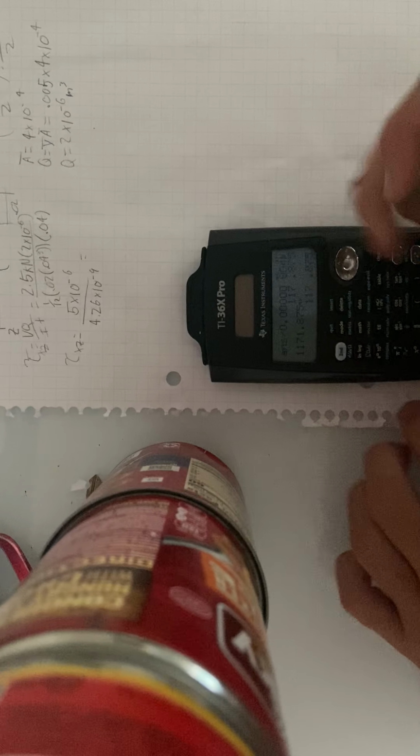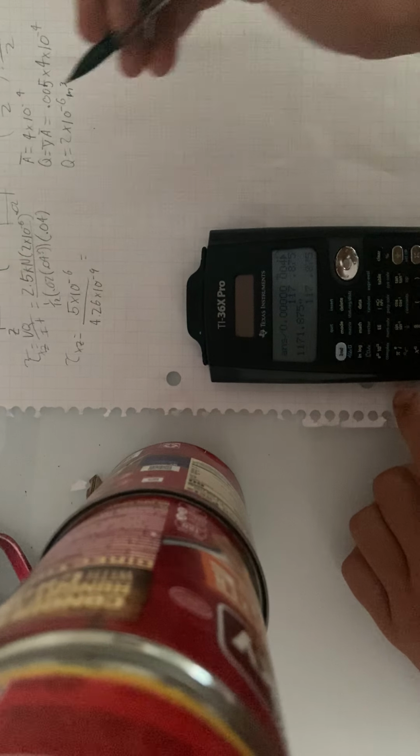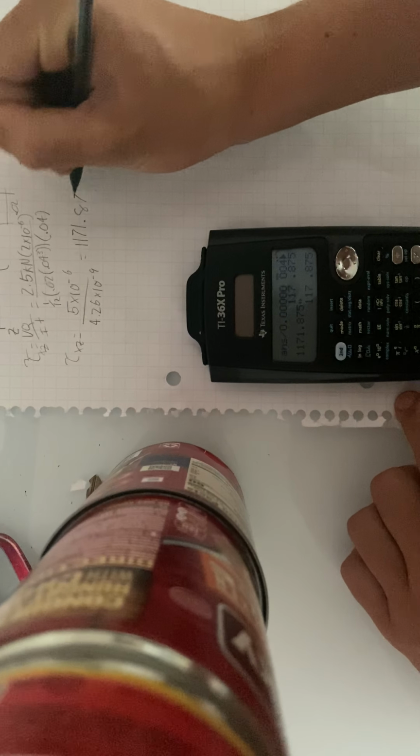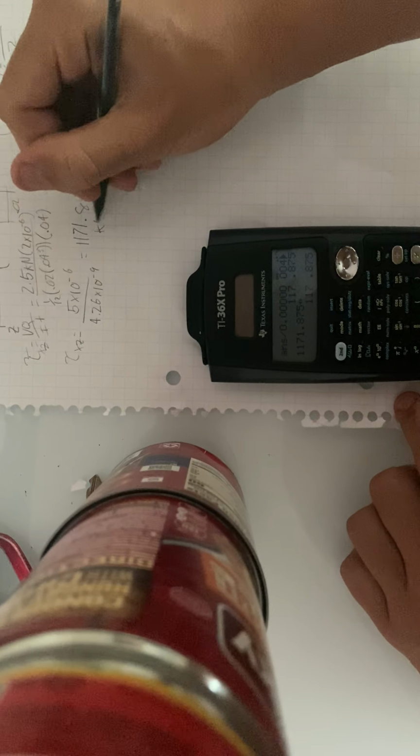Put those over each other and I get 1171.875, and that is in kilopascals.